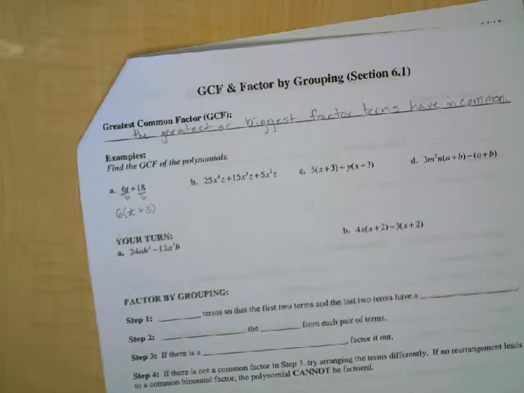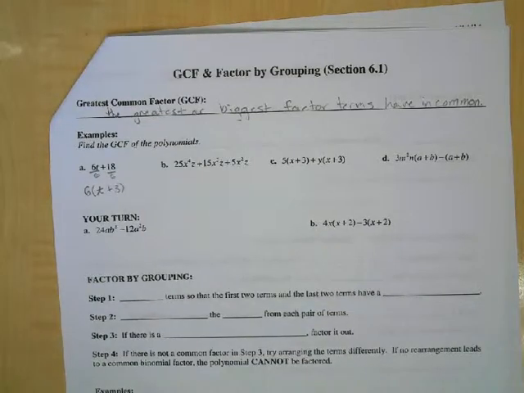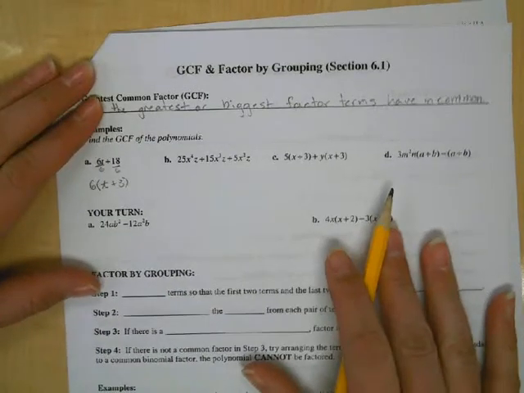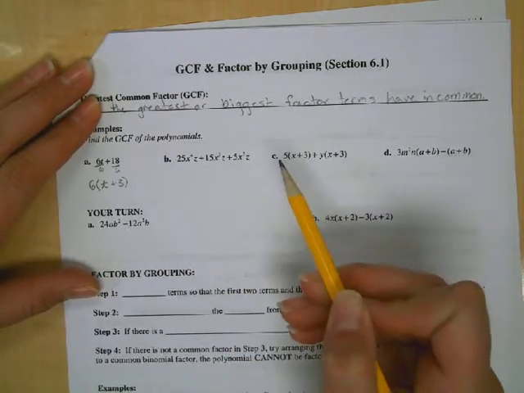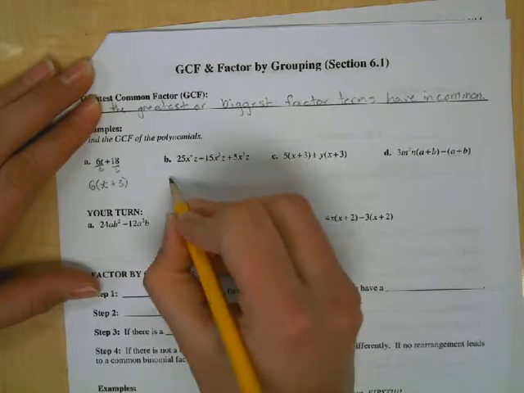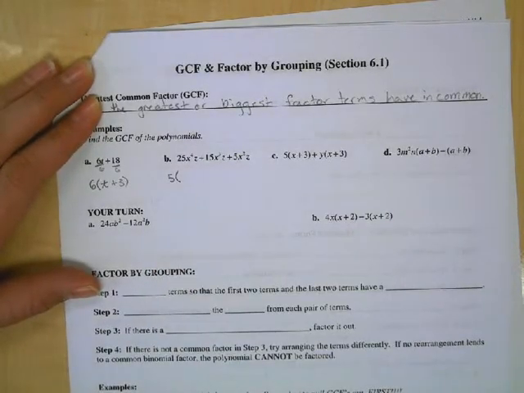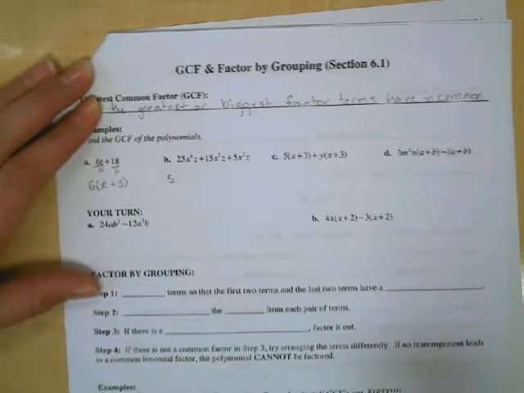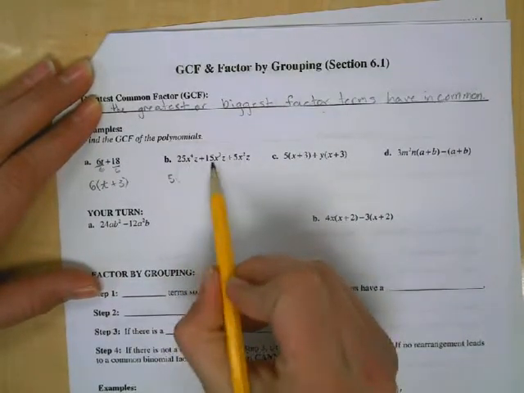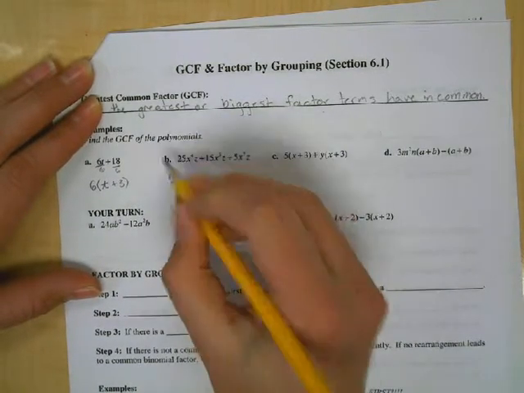The same thing's going to happen with b. There's a lot more stuff going on, but we're still looking for the same thing. Starting with the numbers, between 25, 15, and 5, I'm looking for my greatest common factor. Here it's going to be 5. 5 goes into each one of those numbers evenly. But I can't just do the numbers, I have to look at the x's and the z's as well. I have an x in all three terms, that means I can definitely take an x out.